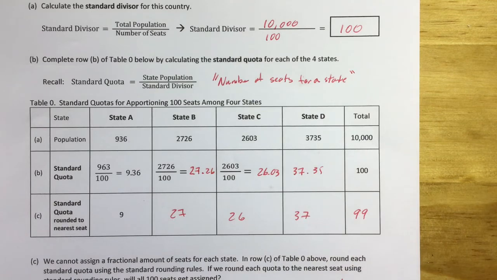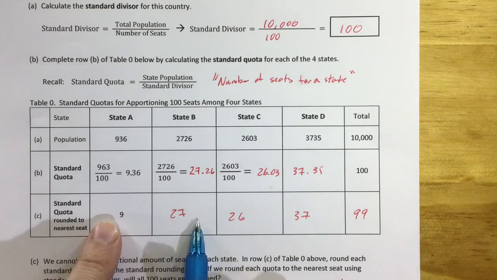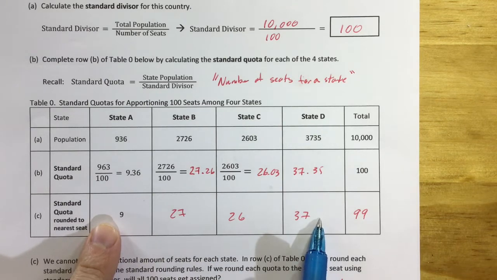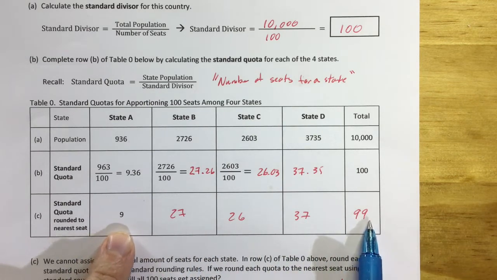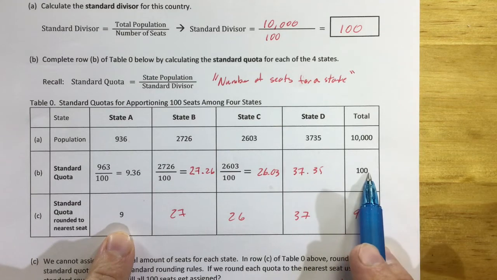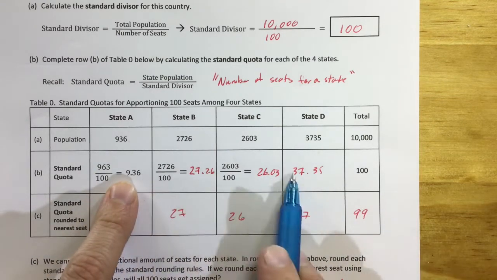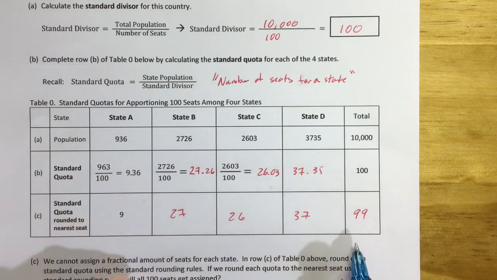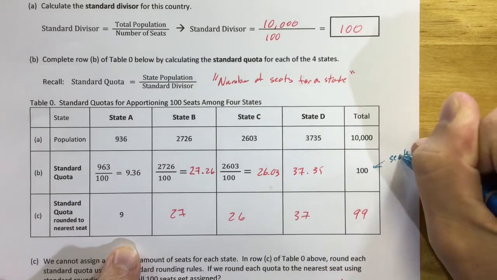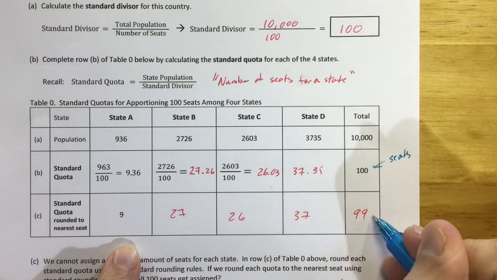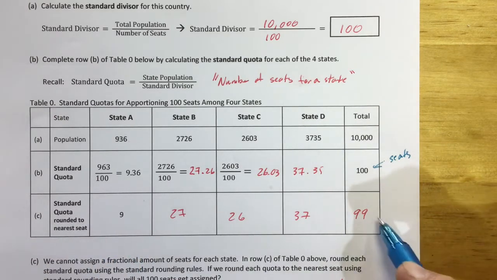So notice we never rounded up at any point. And now if you add all these numbers up together, because we never rounded up at any moment in this, you actually end up with 1 seat less. We're supposed to have 100 seats, and if you add up all of these numbers, you get 100 because that's your total. That'd be the total number of seats. And then this is the actual number of seats that we end up with here. So we're off by 1.